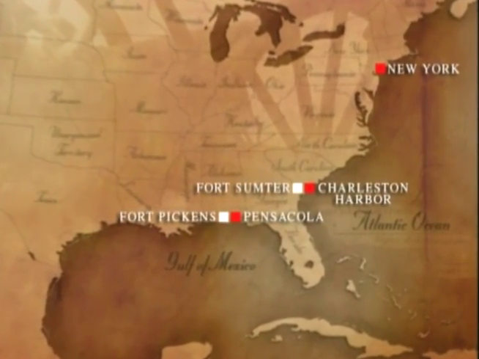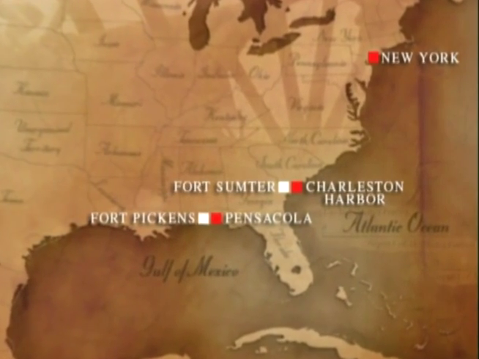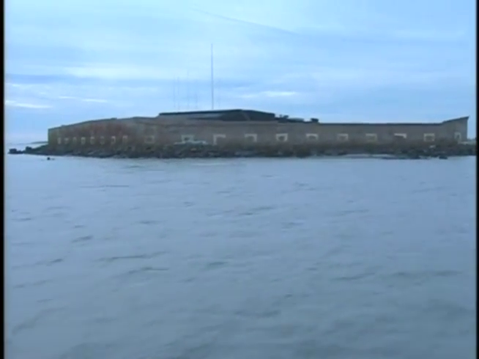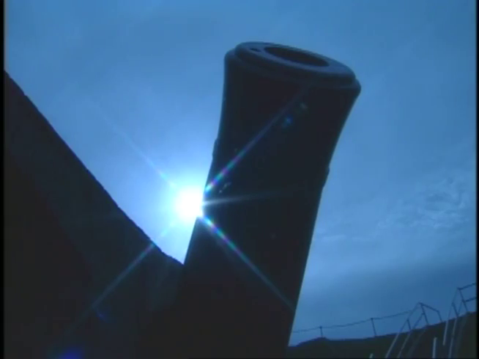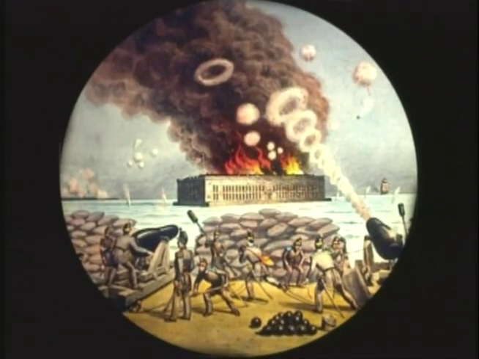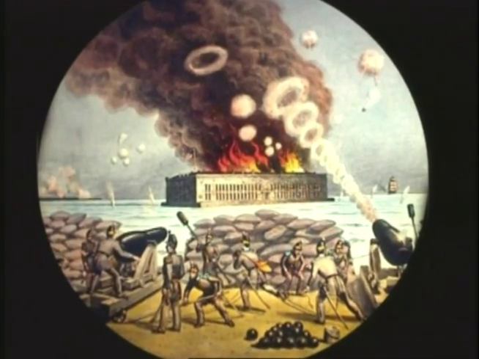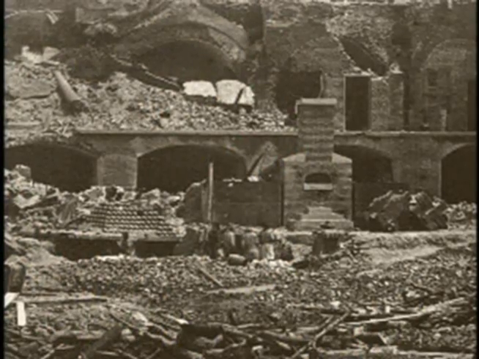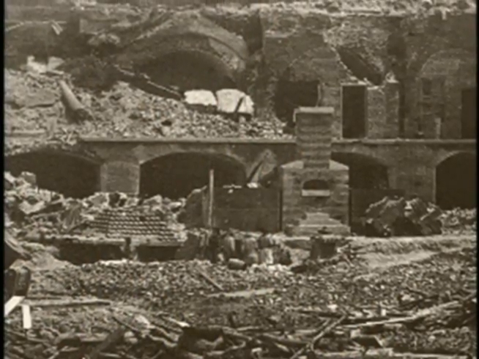But Lincoln refused to give up a fort in the harbor of Charleston, South Carolina, Fort Sumter. On April 12, 1861, Confederate gunners in Charleston opened fire on the fort. After being shelled for 34 hours, the troops inside the fort surrendered. With the shelling of Fort Sumter, the Civil War had begun.